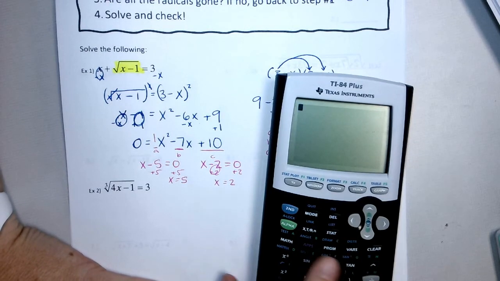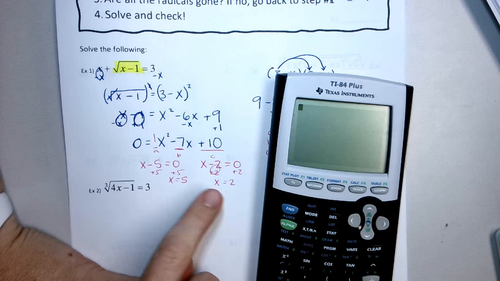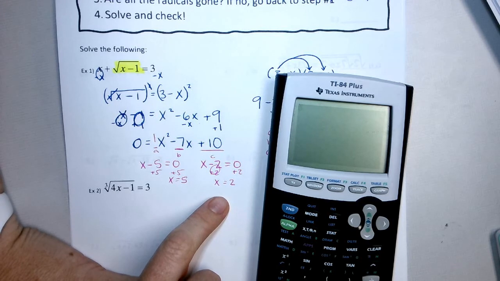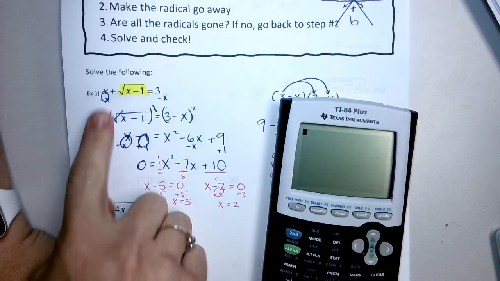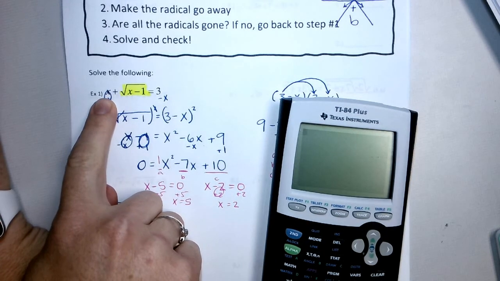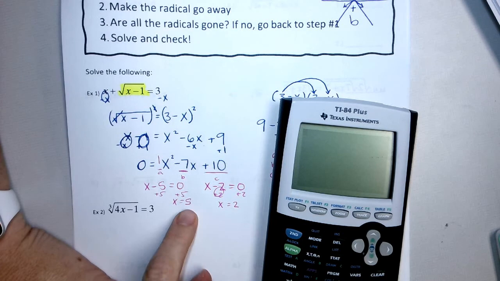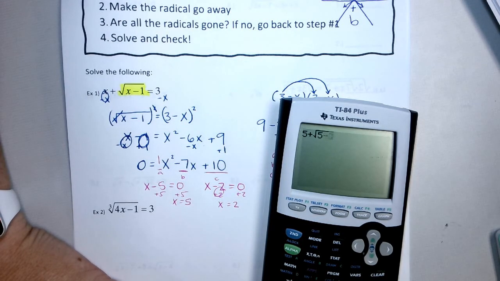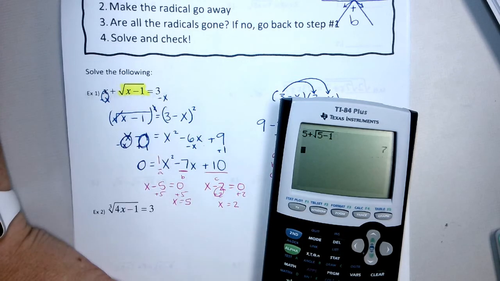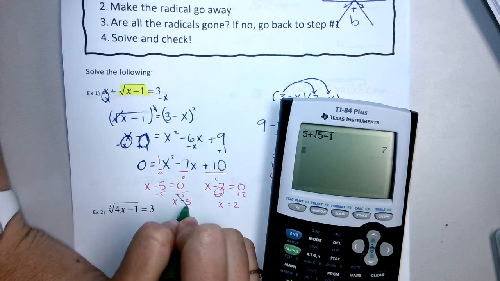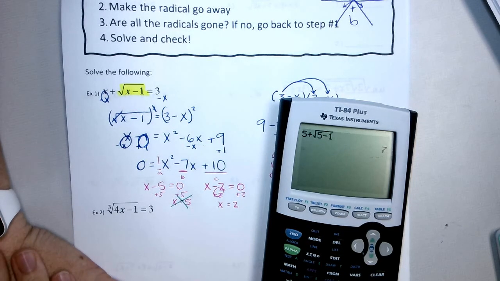Okay, so what I want you to realize is you have to check your work on these. Because sometimes one of them actually doesn't work, or both of them. So you have to plug them into the original. So here it's x plus the square root of x minus 1. Well, x is 5. So 5 plus the square root of 5 minus 1 should equal 3, correct? Does it? No. Therefore, x equals 5 is actually not one of my solutions.